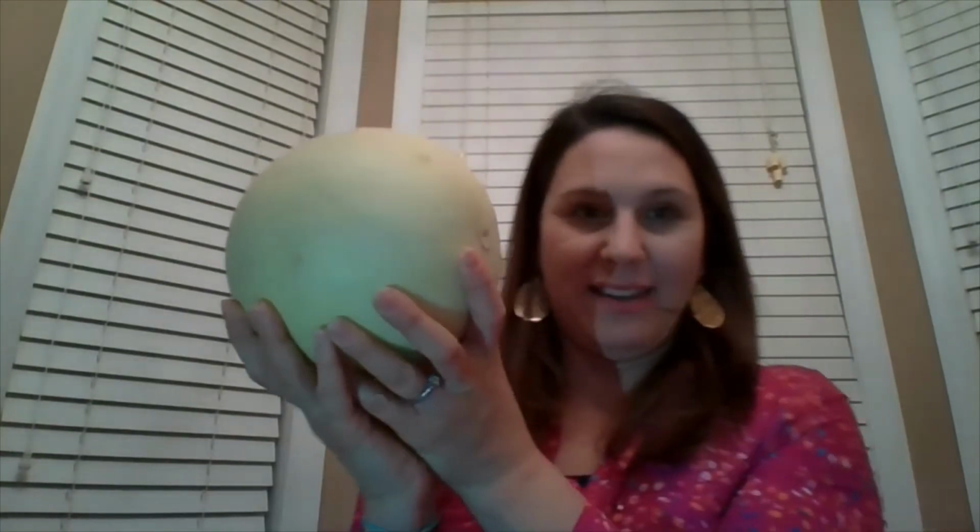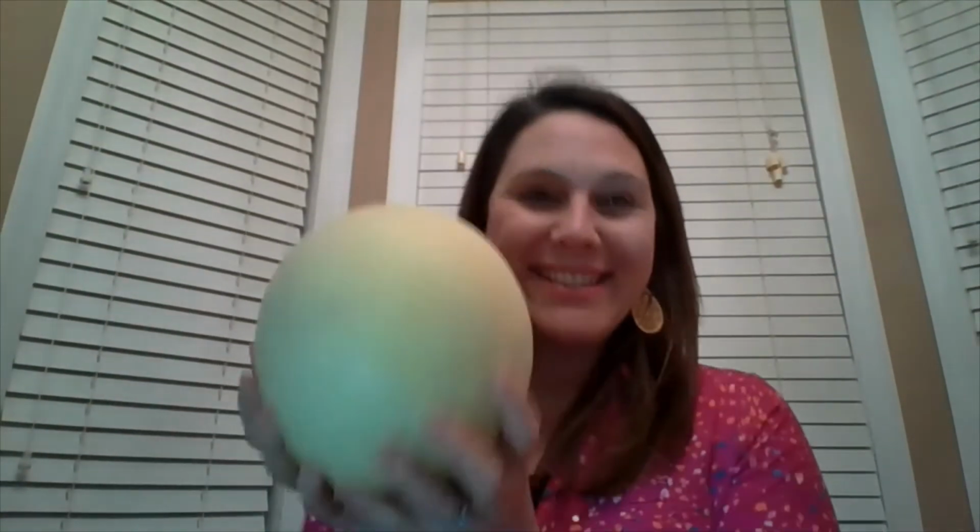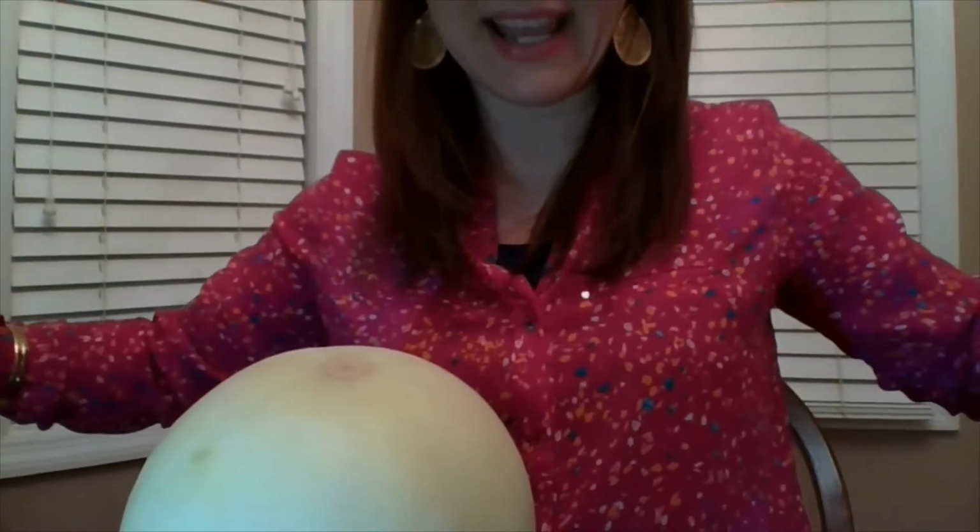I also have a really big melon. Now, this was kind of just funny because I knew I wasn't going to be able to put it in this container. But this is another solid object. It has a definite shape. If I put it onto the table right here, it doesn't expand out, it doesn't change its shape, it maintains its shape, and so it is a solid.